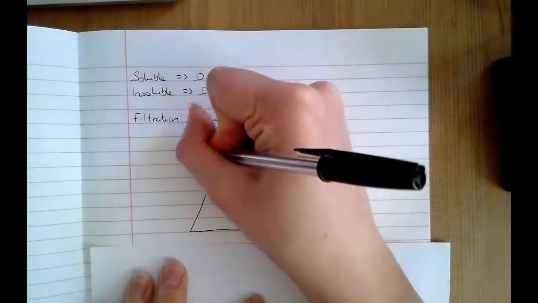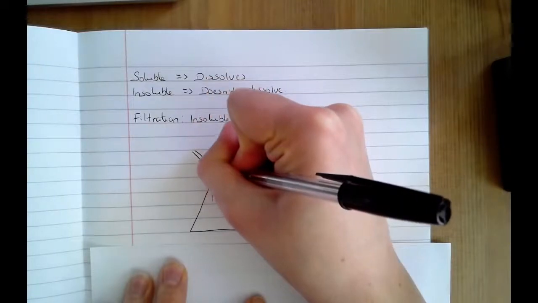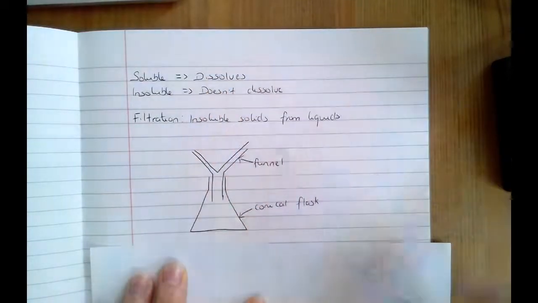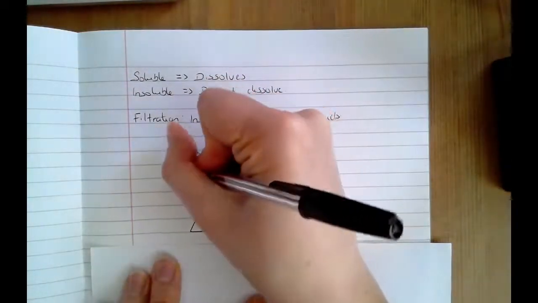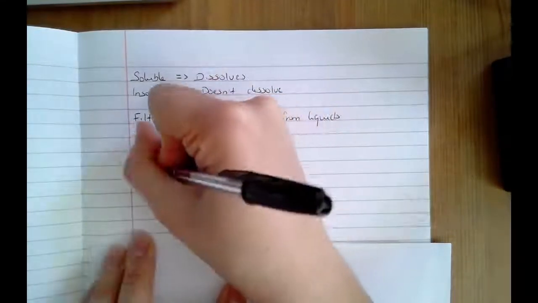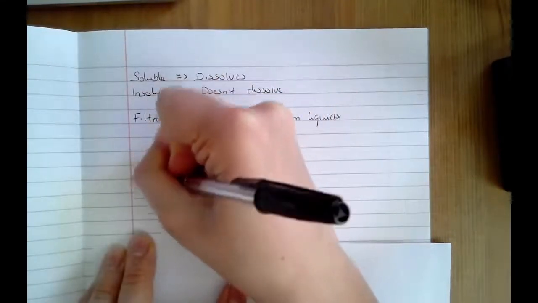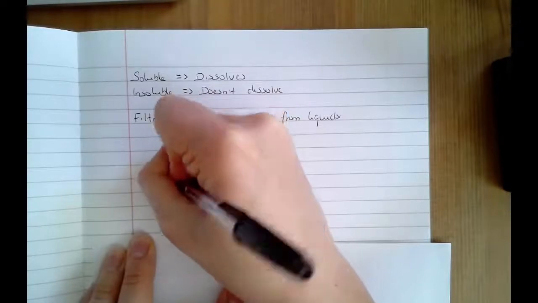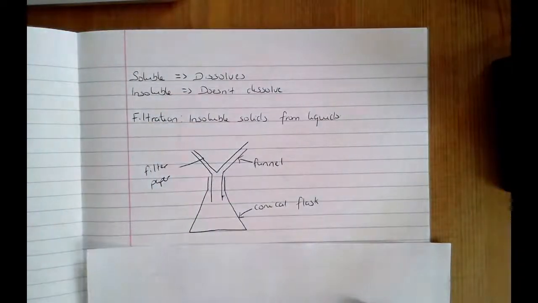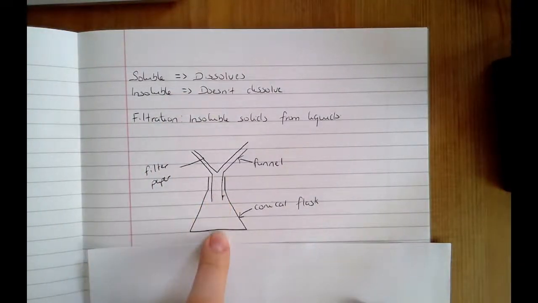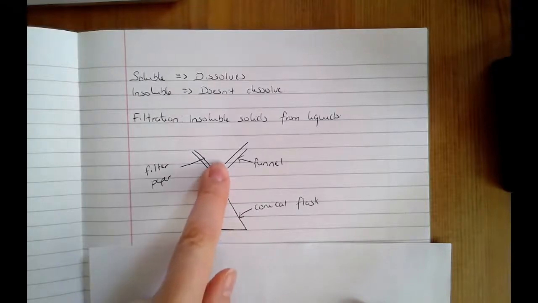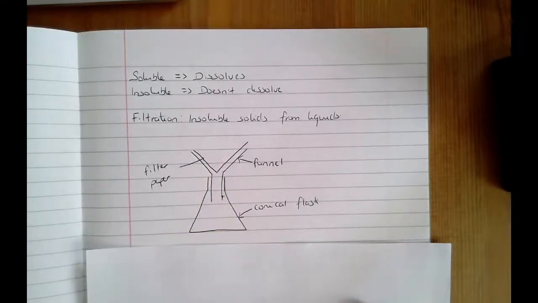So what I'm going to be putting into my funnel is filter paper. So I'm just drawing another double line there. And that is going to be my filter paper. And the filter paper has tiny, tiny holes in it. So it will allow the water to pass through, but it will hold the solid in the funnel.